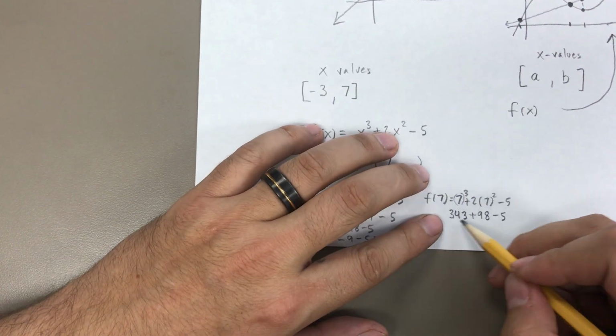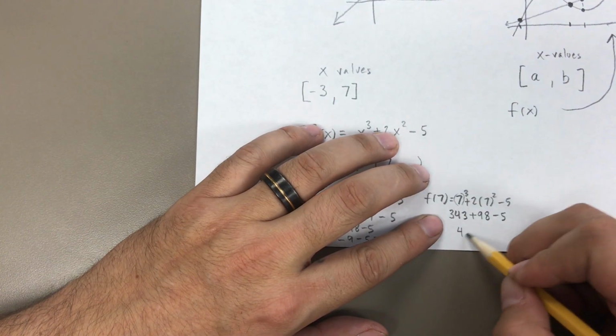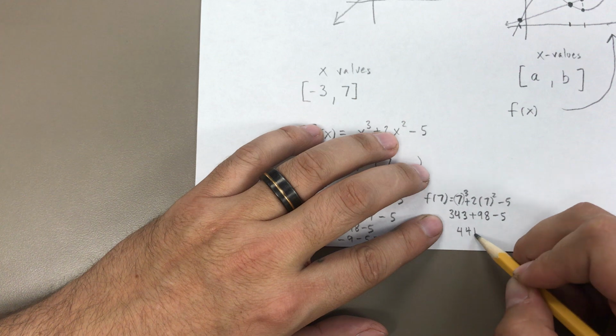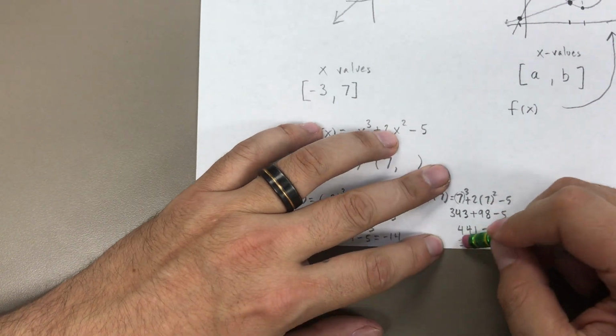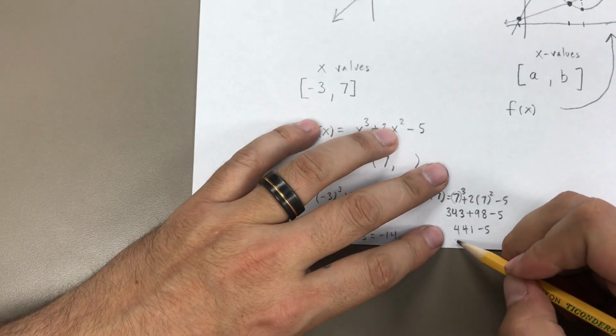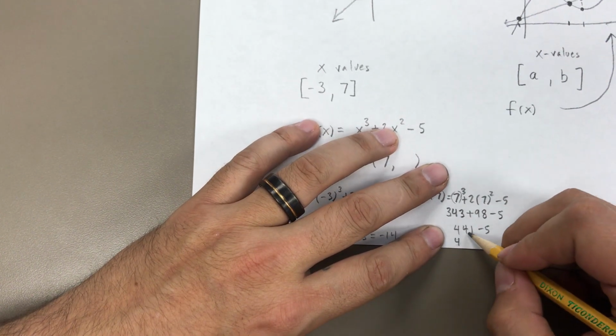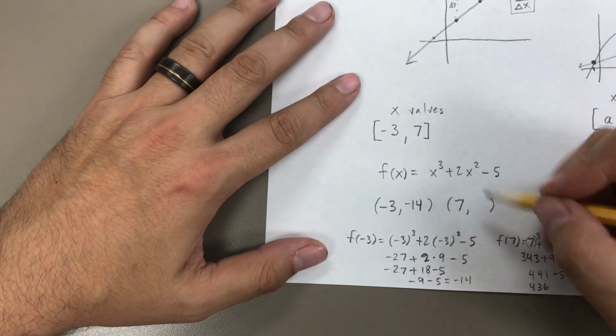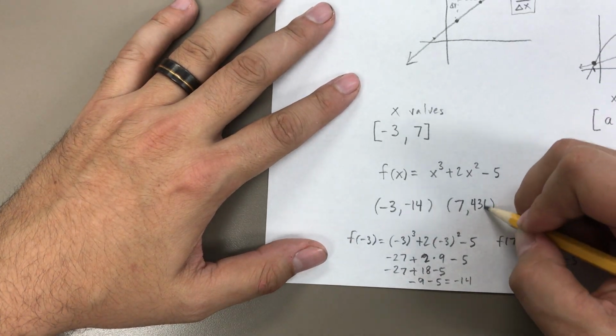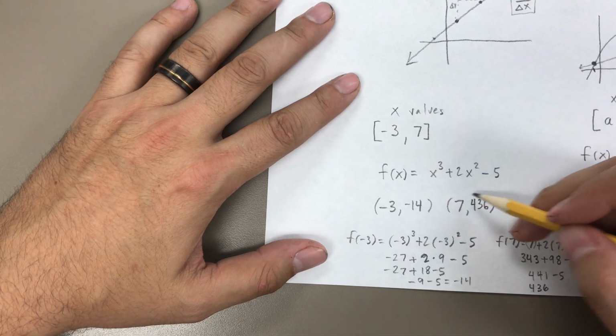All right, so if we add these two numbers together, we get 441 minus 5. Sorry, subtracting 5, come on. 441 minus 5 is 436. So 436 is going to be our y value for that x value of 7.